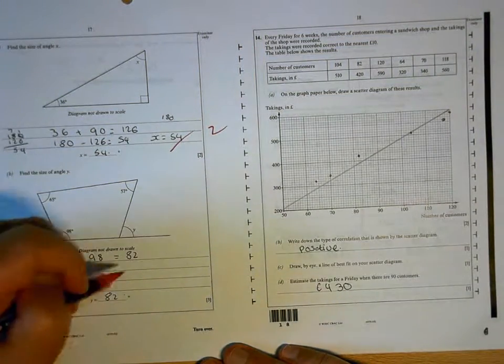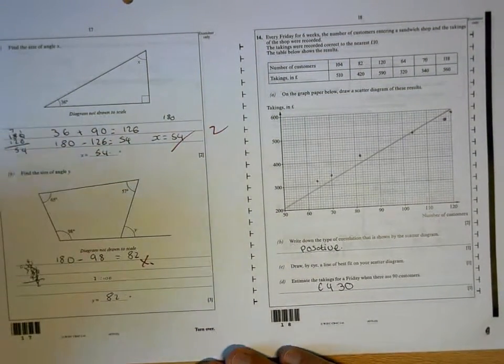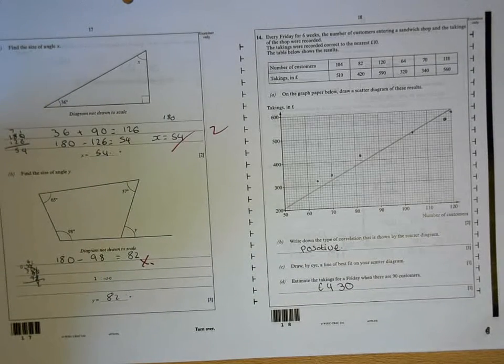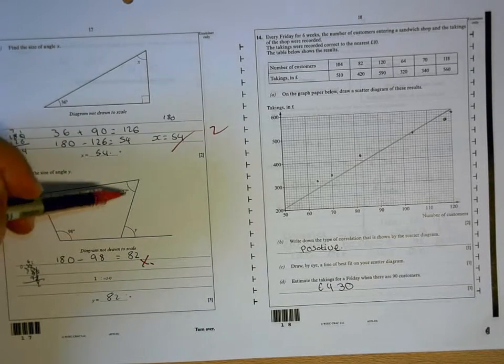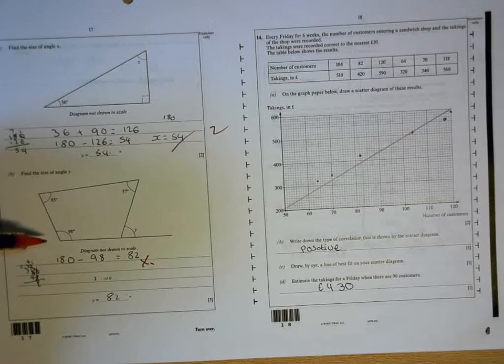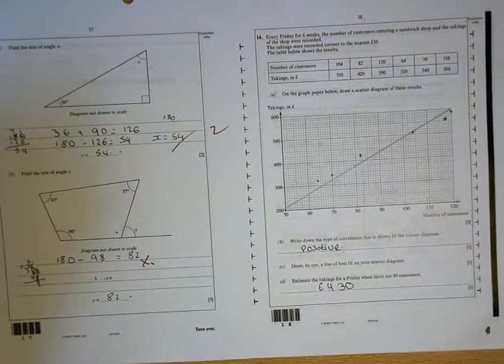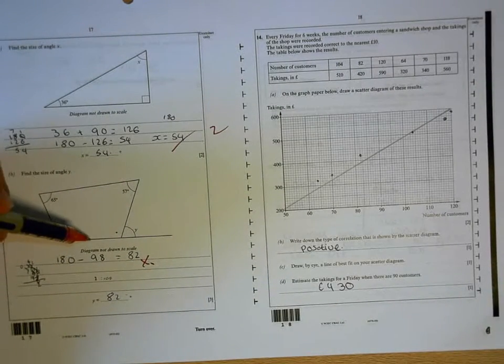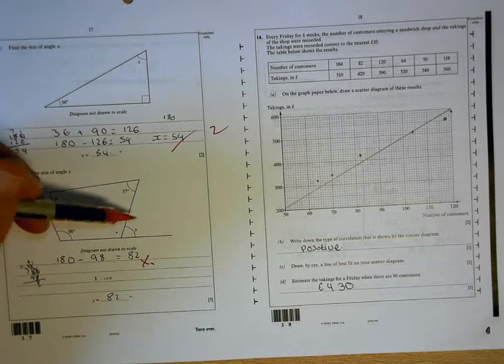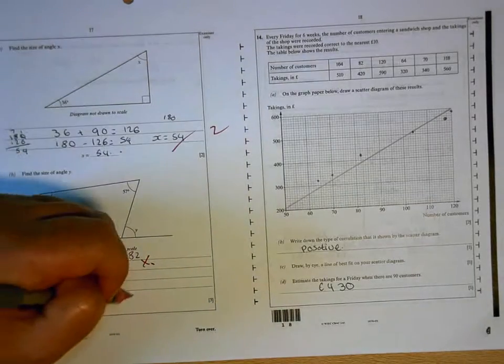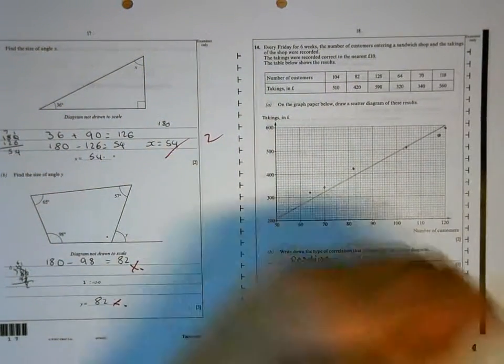Now with this one, it's a different set of angle properties that you need to know. You need to know that the angles inside a four-sided shape, quadrilateral, add up to 360. So you take those off 360, it'll give you that angle, and then straight line add up to 180, so you would take that off 180. So no marks for that.